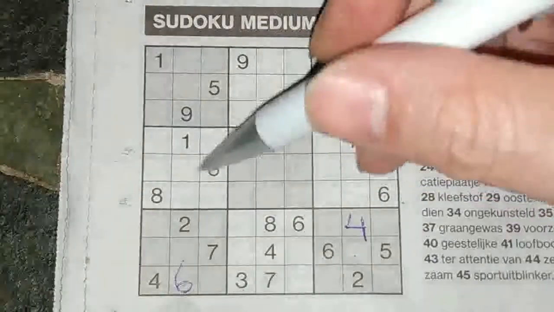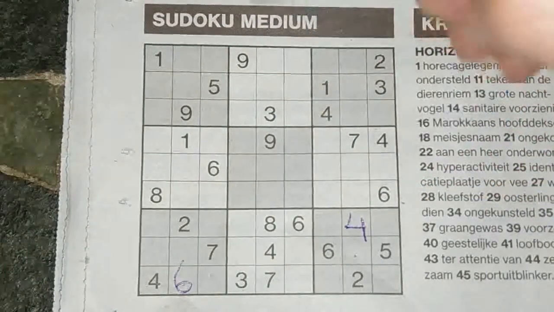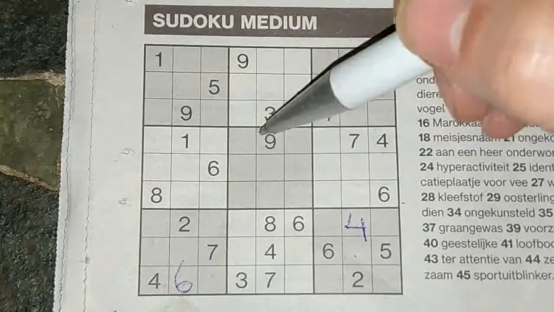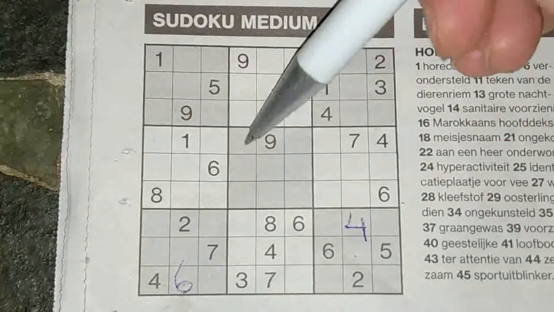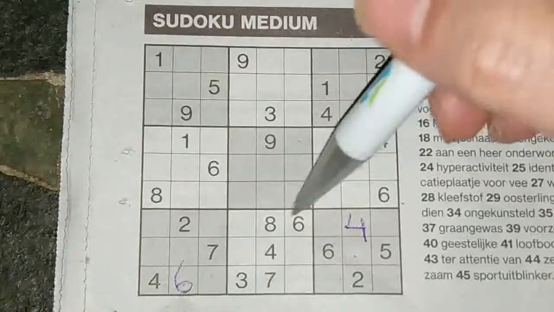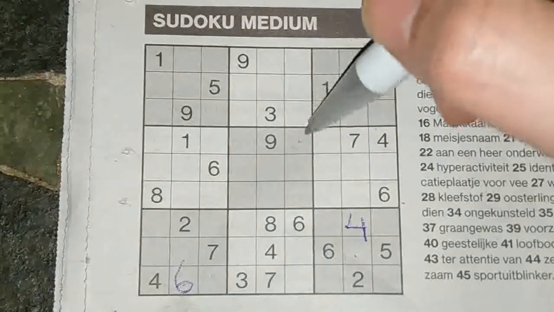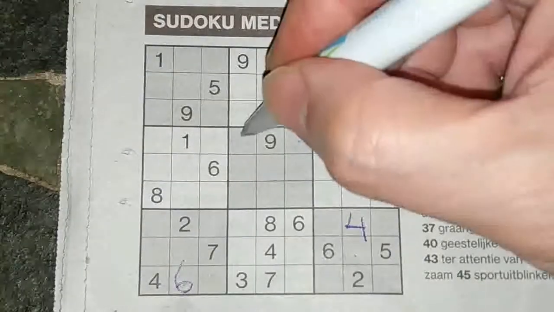6 in this row, 6 in the middle row, so in the row above, the only two places for a 6 is here and there, but I see here 6, but there's no 6 there. 6 should be here.